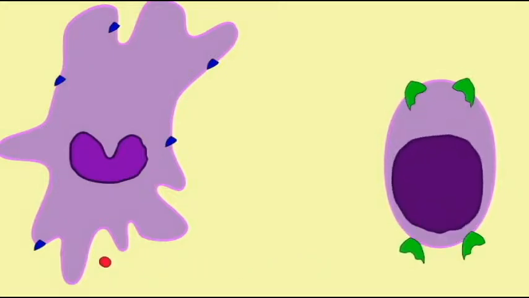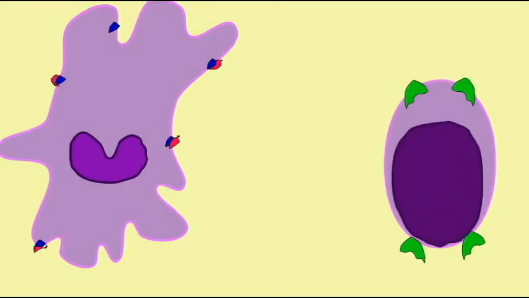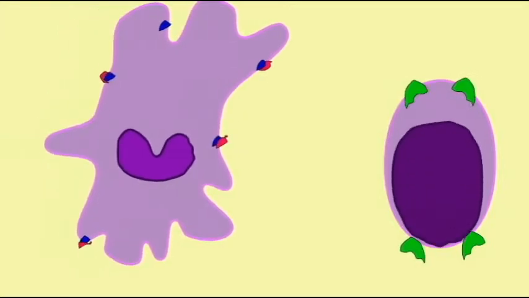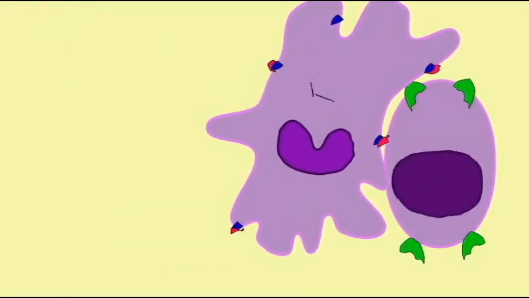Notice that macrophage performed phagocytosis of this red microbe. But after performing phagocytosis, it will rip it into pieces and then transport some of the pieces to the MHC proteins on its cell membrane. So it will present this antigen to T helper cells like me.